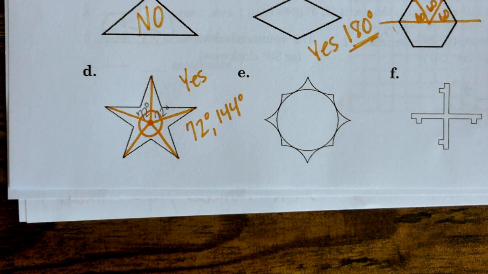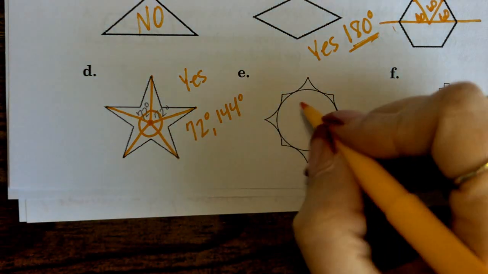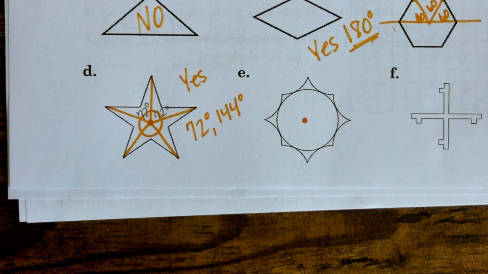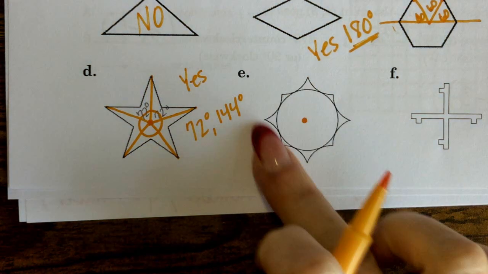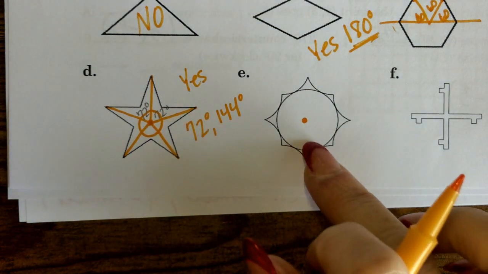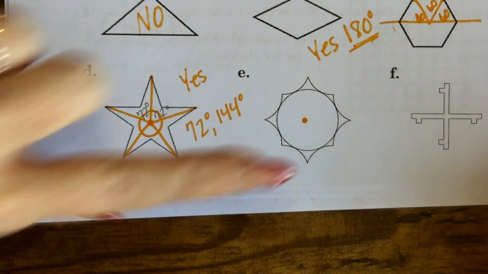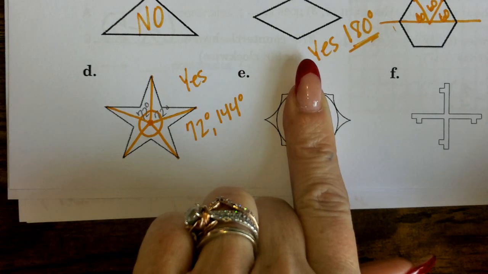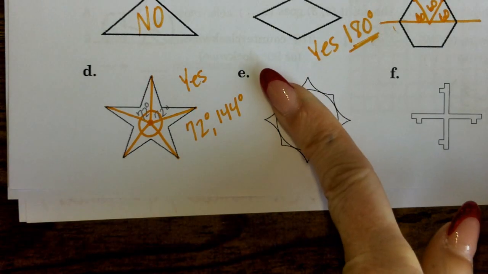All right, E and F, answer it, and we'll be done. See if you can do E and F. Wait, is this guy regular? No, so I'm not going to draw to every vertex because this guy is not regular. But if I took this and I turned it 90, would it be the same? If I turned it 120, would it be the same?